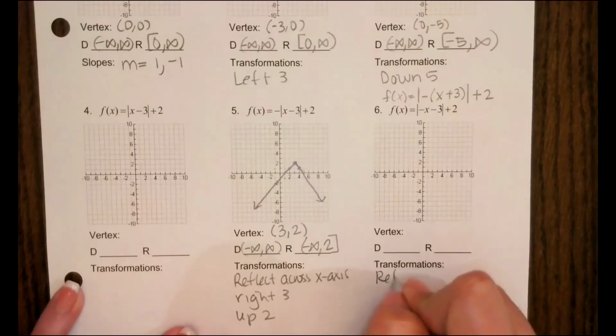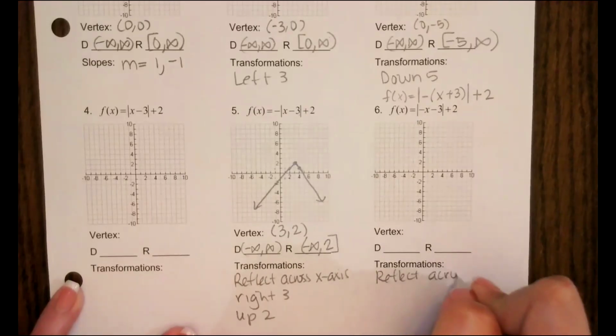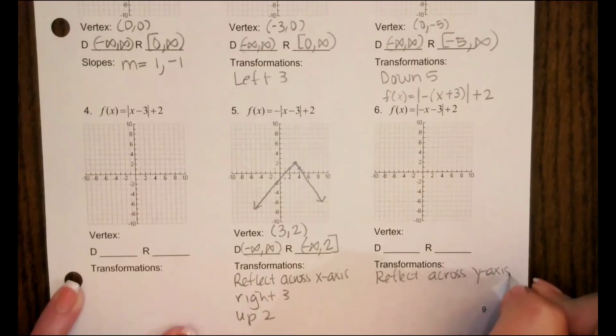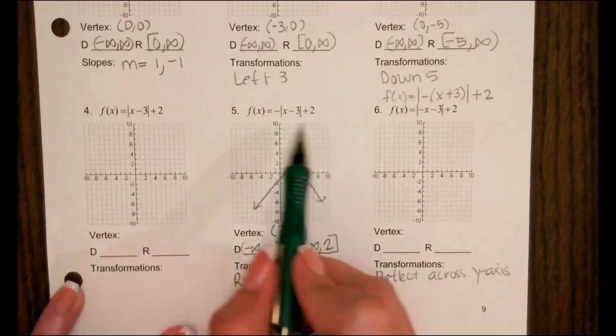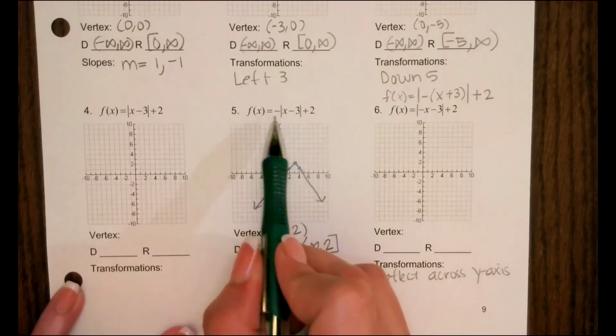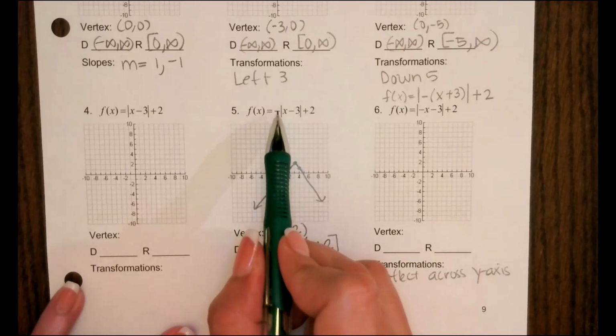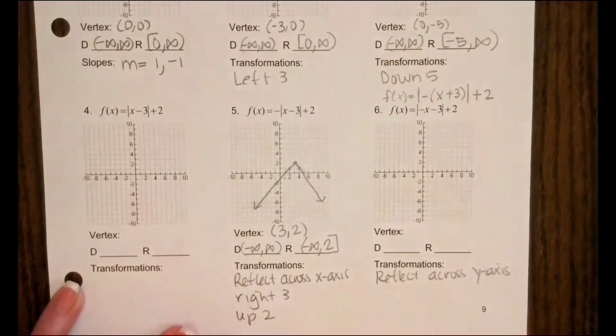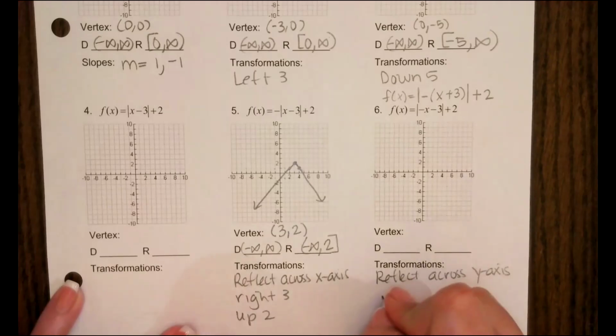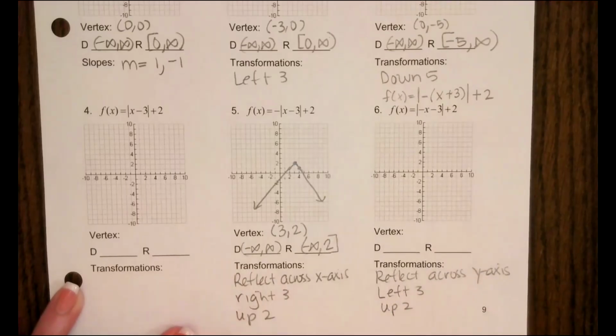So the first one is that reflection across the y. When you write these transformations, make sure you write the entire thing because there is a difference between reflecting across the x-axis and reflecting across the y. Across the x is on the outside of the operation in the place of a. Reflecting across the y is on the inside of the operation. That's the b one. Then we also have a left 3 and an up 2. So we've got 3 transformations on this one as well.